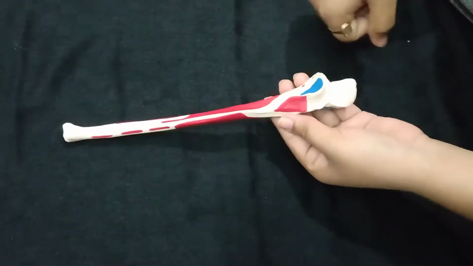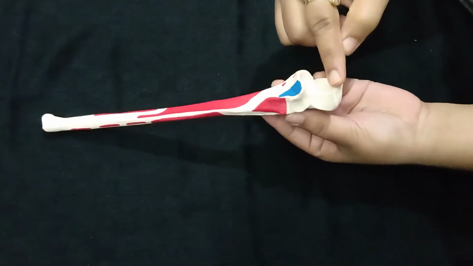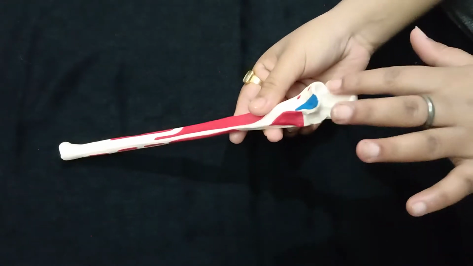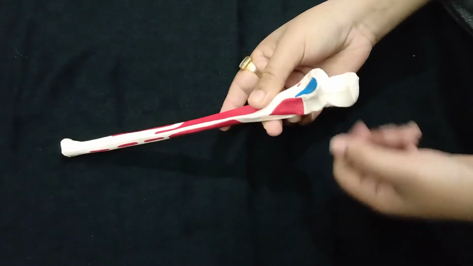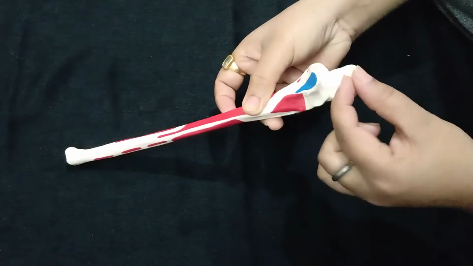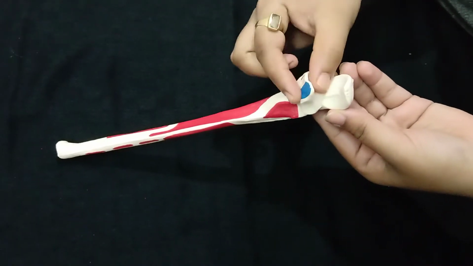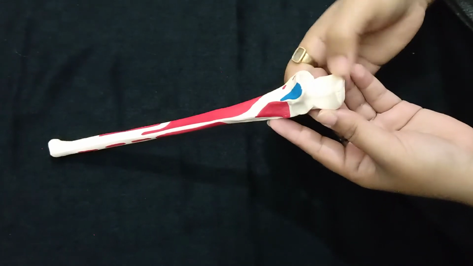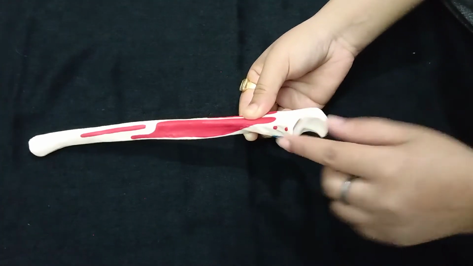So if we come to the upper end first, we'll see there is a hook-like structure. This is the trochlear notch in the medial side. In the lateral side, we'll see there is a notch again. This is the radial notch. This upper end is the olecranon process. The lower process is the coronoid process. The coronoid process extends a bit more anteriorly than the olecranon process. As you can see, this is a bit shorter and this is a bit longer and prominent.